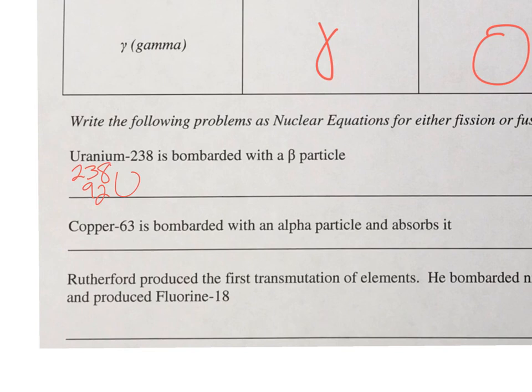And then the problem says that it's being bombarded with a beta particle. So I will add 1 beta particle to this nucleus. And now I can just use math, adding and subtracting, to figure out what the new isotope I would form from this nuclear absorption would be.